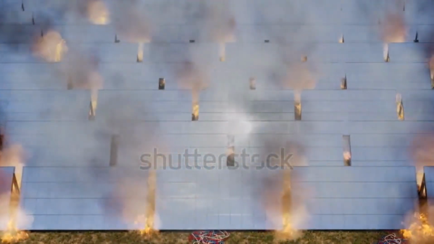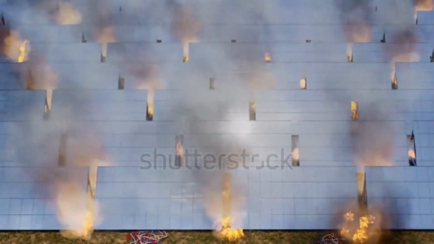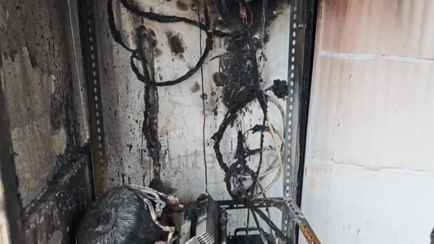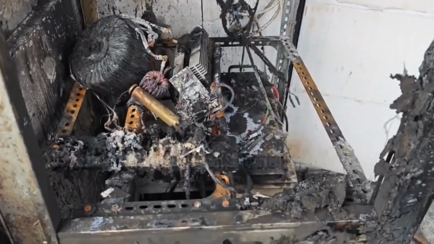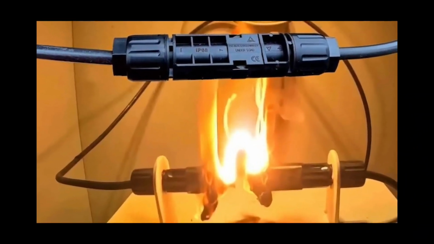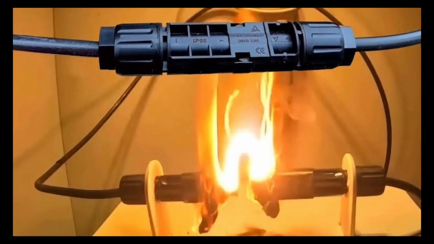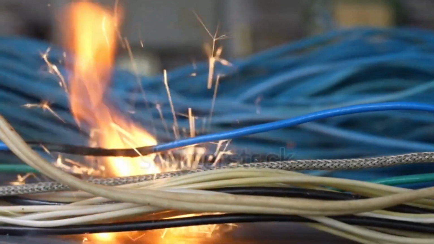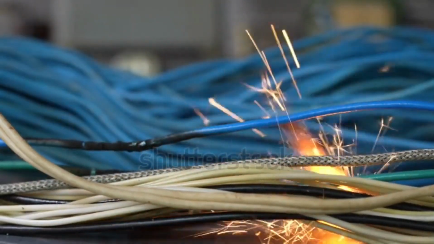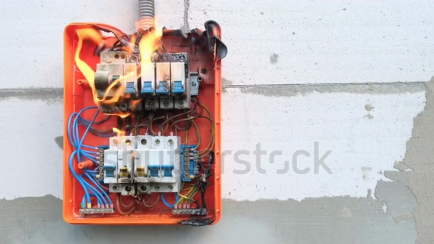Rodent damage. Rodents can chew through cables, leading to short circuits or reduced power output. Using protective conduit or rodent-resistant cabling is essential in areas where this is a risk. Connector failures. DC connectors, which connect solar modules in a string, can fail due to poor quality materials, improper installation, or thermal expansion. This can result in partial or complete string failures.